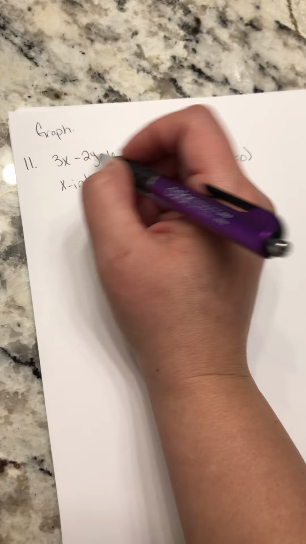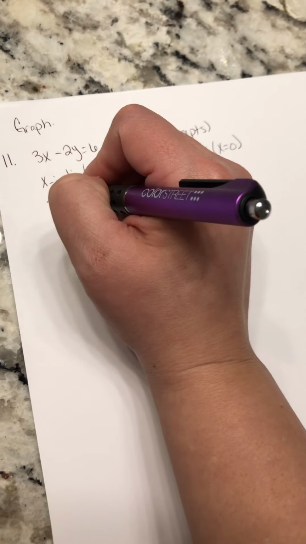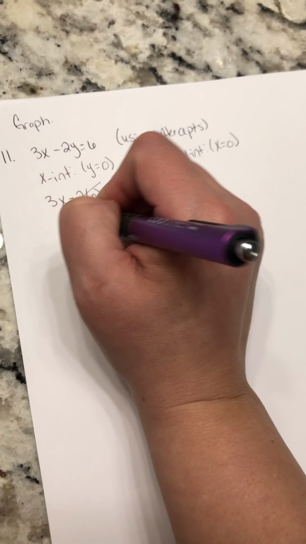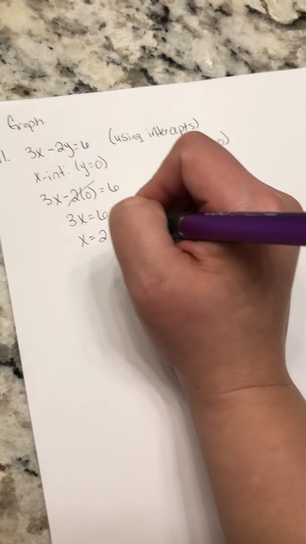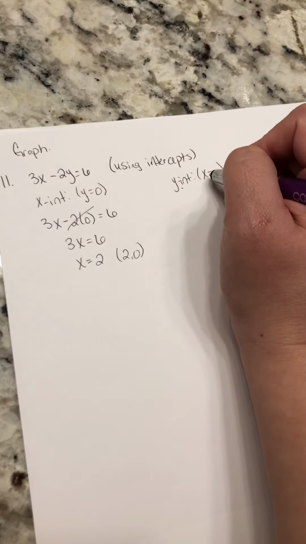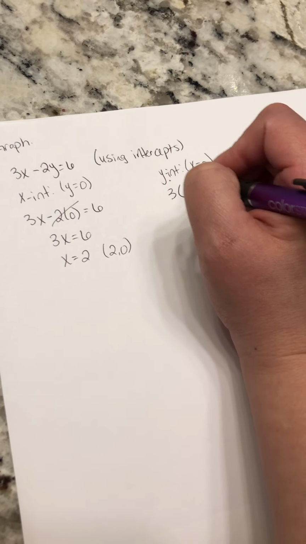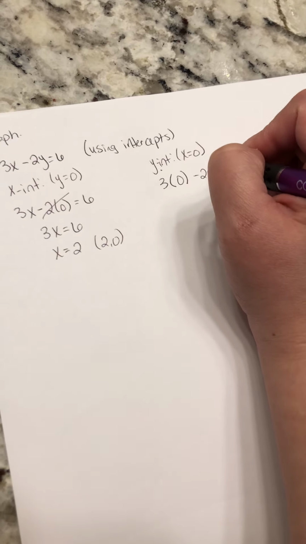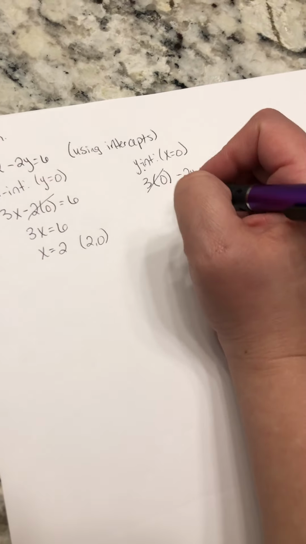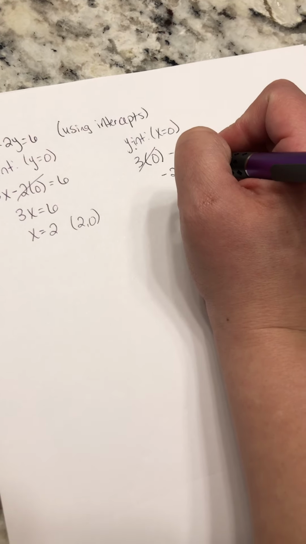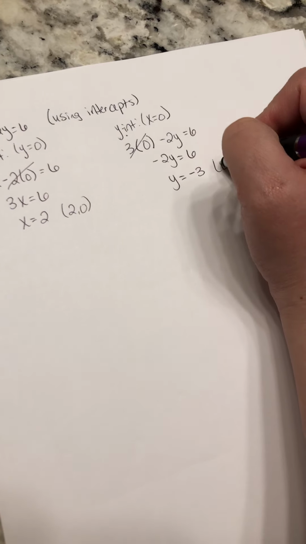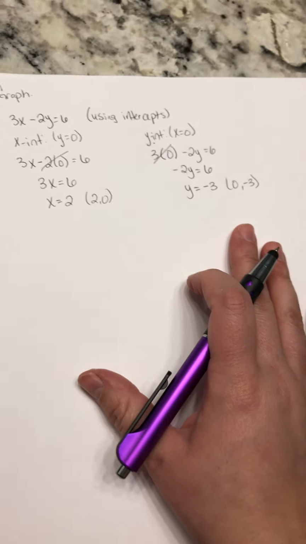So we're going to plug in a 0 for y to find the x-intercept. So we have 3x minus 2 times 0 equals 6. So this is gone. So we have 3x equals 6, divided by 3, x is 2, or the point (2, 0). For my y-intercept, I'll plug in a 0 for x, so I have 3 times 0. If you don't want to write that down, you don't have to. Some people just don't write it down because it's gone anyways. Anyways, negative 2y equals 6, and divided by negative 2, I get y equals negative 3. So I have the point (0, negative 3).